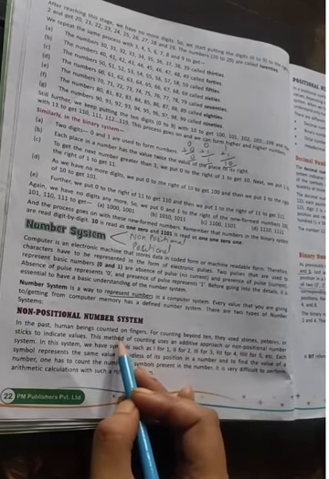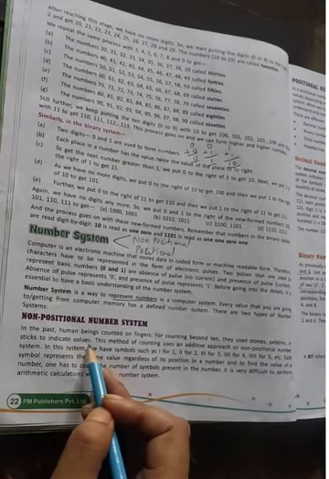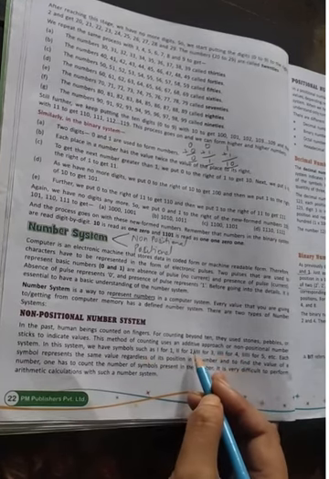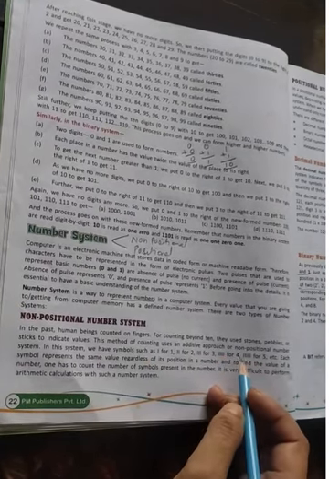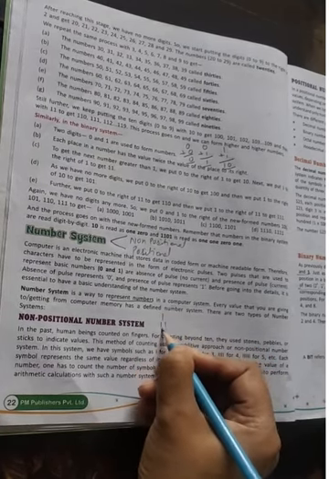In the past, human beings counted on fingers. For counting beyond 10, they used stones, pebbles and sticks to indicate values. This method of counting used an additive approach, or non-positional number systems. Like 1 for 1, 1 1 for 2, 1 1 1 for 3, and so on for other values.